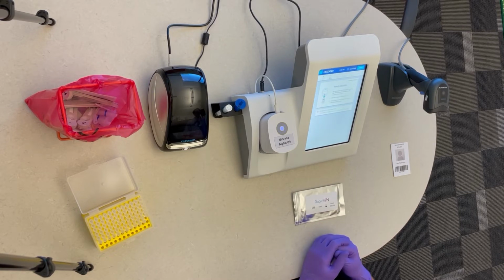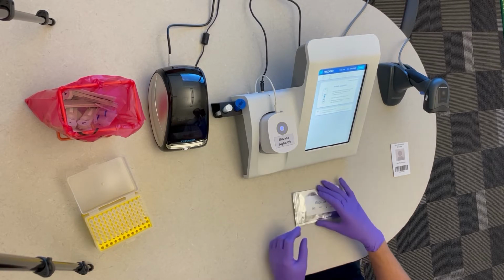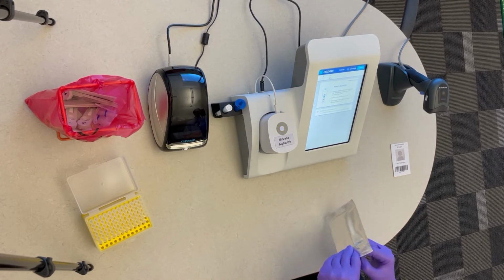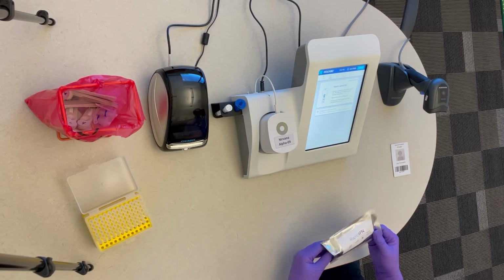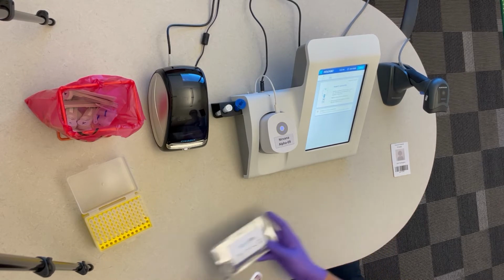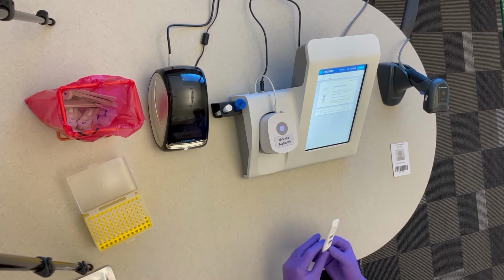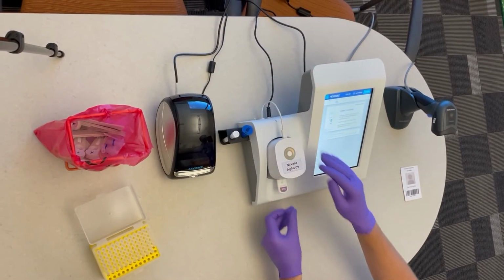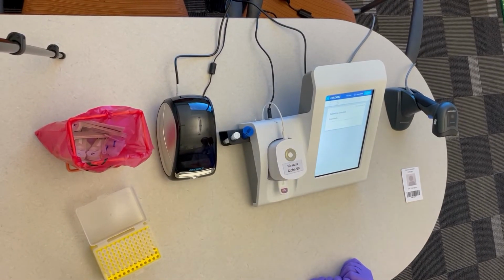And then it will prompt you to enter in a cassette. Today we're going to run an FFN test, so I will take my FFN cassette and I will insert it into the analyzer until I hear a click. The analyzer will recognize the cassette has been inserted and will ask you to wait.